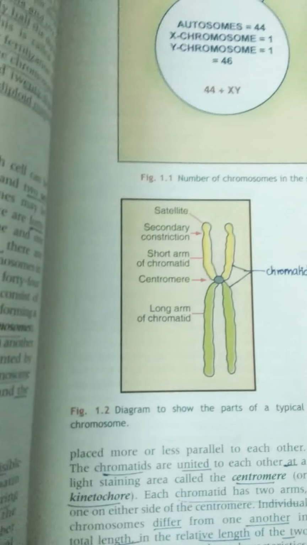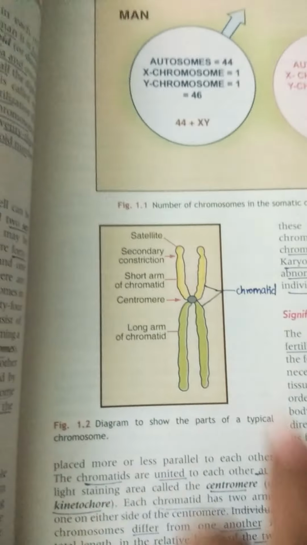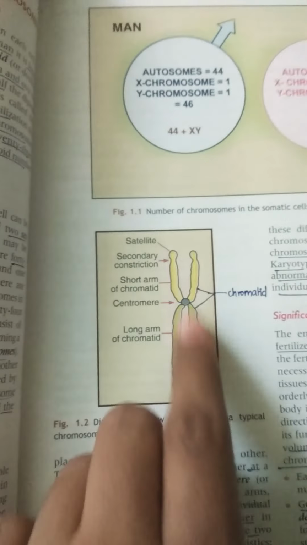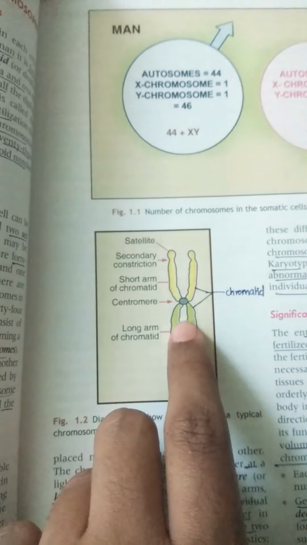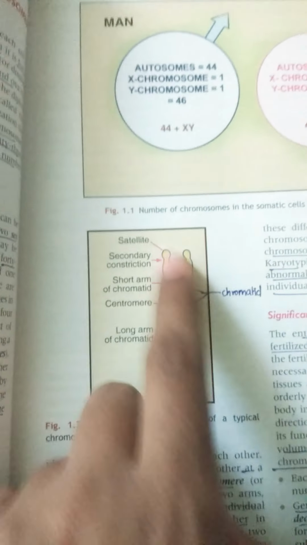So here let's see the diagram to show the parts of a typical chromosome. Each one is a chromatid, right? Both chromatids are bound at the centromere, and this is the long arm of a chromatid. This is the secondary constriction, satellite, and this is the short arm of the chromatid. So this is a very fast revision of all the diagrams which are present in our textbook.